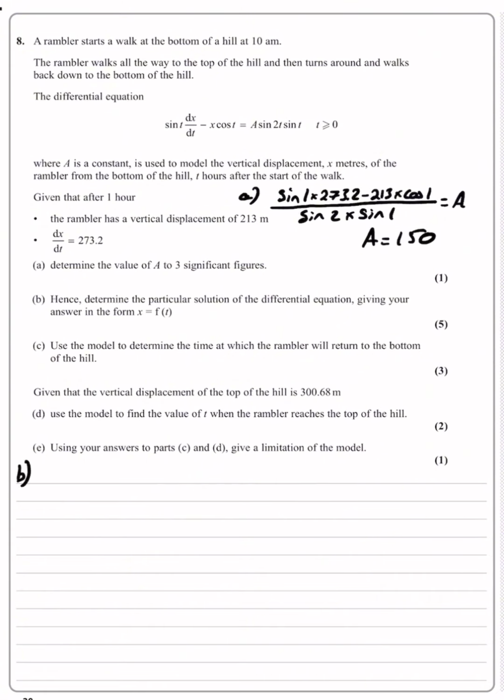For part B, first I'm going to plug in the value that we just calculated for a, and then I'll put it into standard linear form and use an integrating factor.